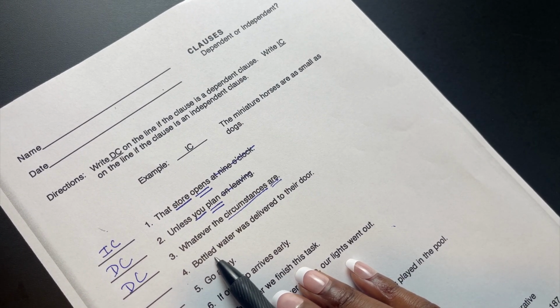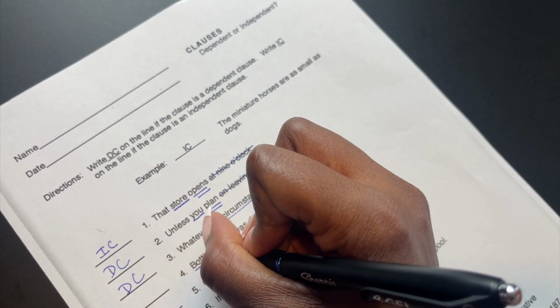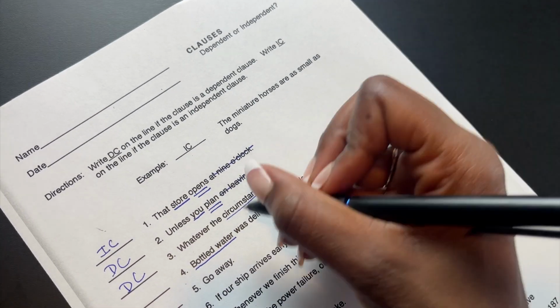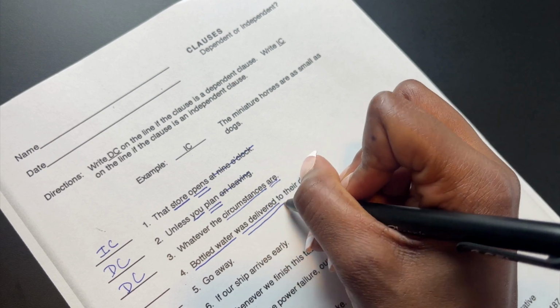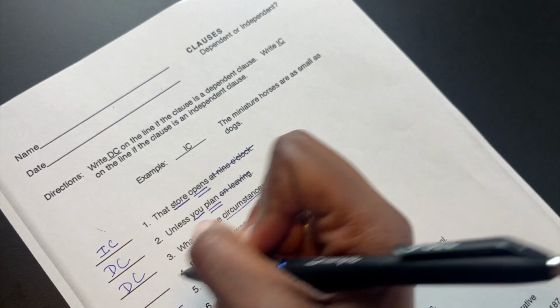Okay, number 4, bottled water was delivered to their door. Bottled water is going to be the subject here. Was delivered is going to be the verb. Oh, oops, sorry. Look at me skipping ahead.